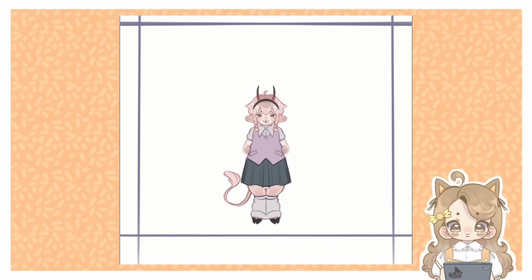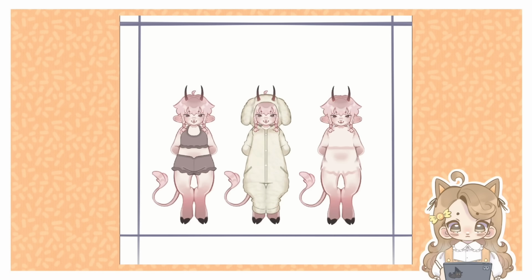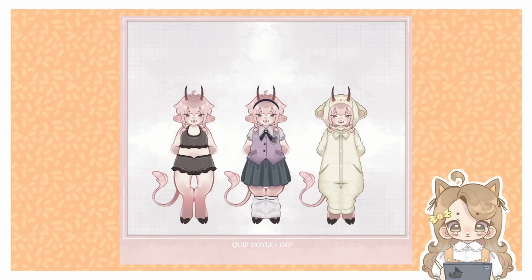And I went with this more pink complexion because often they're depicted as red or completely pitch black in color. I also gave her little goat hooves for her feet, a little freaky tail, and little stabby horns. For her pajamas, originally it was gonna be a little puppy dog, but I was like, no. And I made it into a lamb onesie, and the horns are going through the eyes because she's evil like that. So awesome. And her name is Quip Doyle.